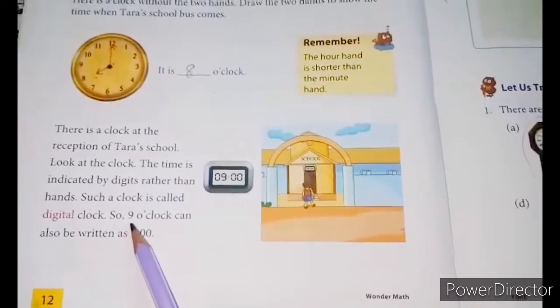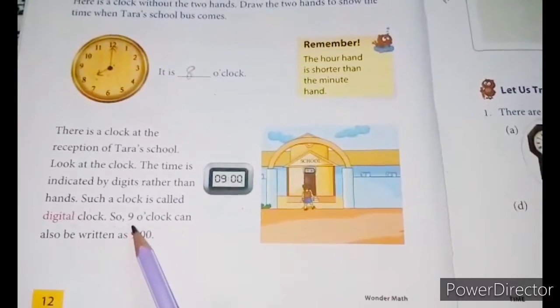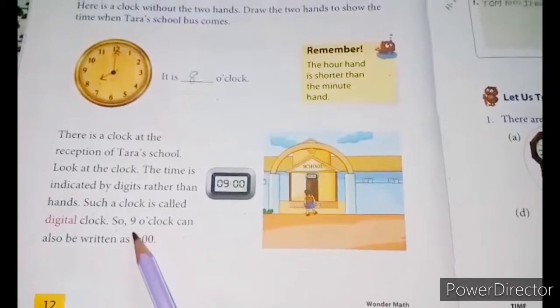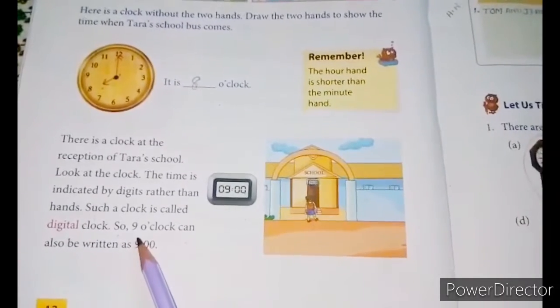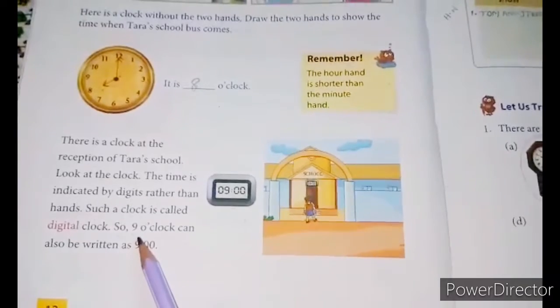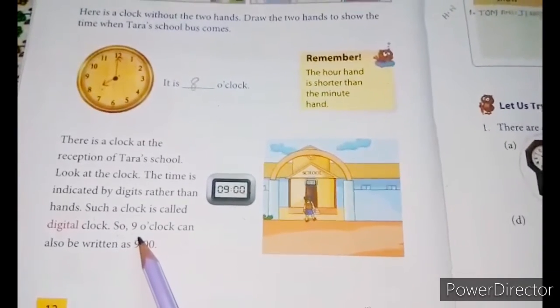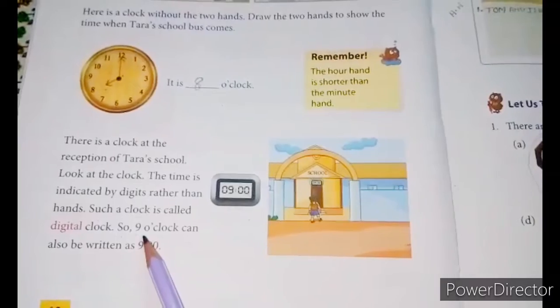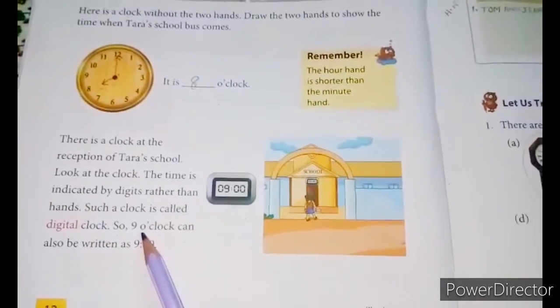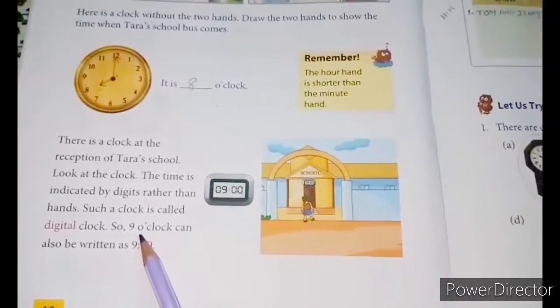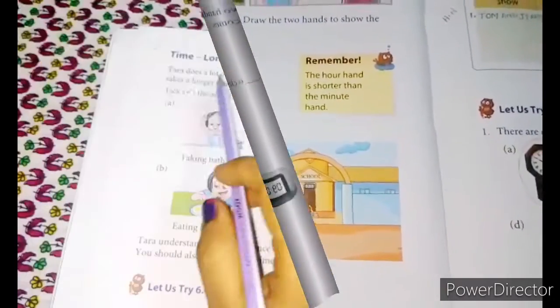So, on a digital clock, 9 o'clock is displayed as 9:00. Similarly, like I have already shown you in the previous slides in this video, 11 o'clock gets displayed on a digital clock as 11:00. Likewise, 5 o'clock in the evening will get displayed on a digital clock as 17:00.